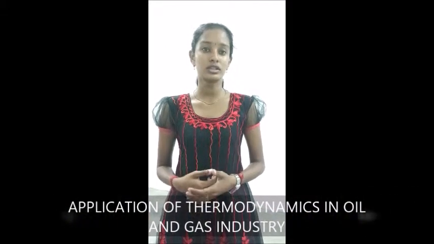Now let's move on to the applications of thermodynamics in the oil and gas industry. Let us consider the example of a natural gas heating system in the oil and gas industry that provides warm air for heating a building. This example could also apply to a system that provides hot water for heat. Besides that, thermodynamic properties are also equally important in predicting pipeline operations accurately in the oil and gas industry.